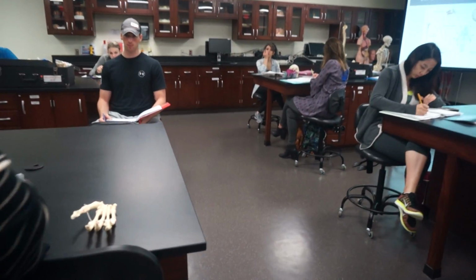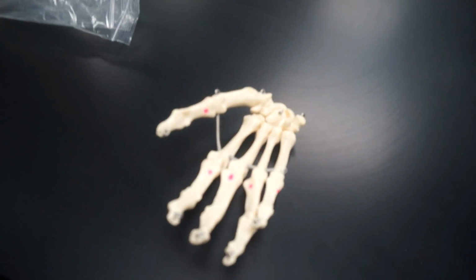We're missing one of the patella. I'm gonna go look around for it. Someone didn't put it back.